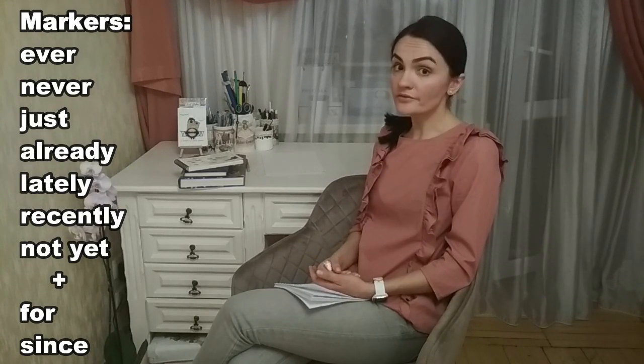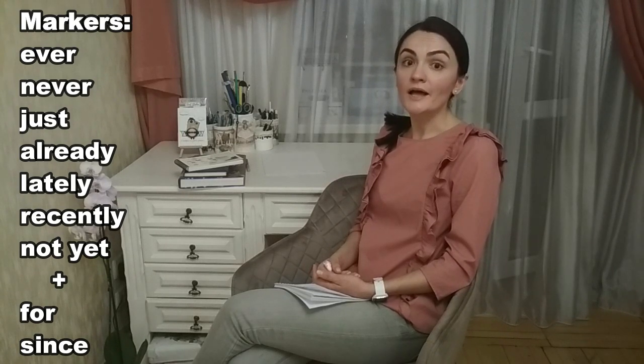So do we have any words in English that might indicate the present perfect in the sentence? Yes, there are lots of markers that might help you to identify this tense. So these markers are usually learned in a poem. I will tell you my favorite one. Ever, never, just, already, lately, recently, not yet. And of course, don't forget about for and since.